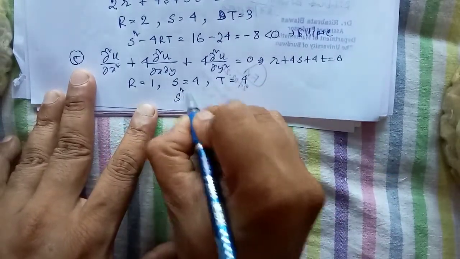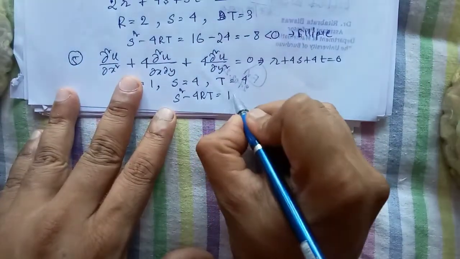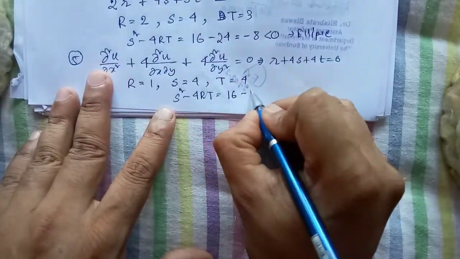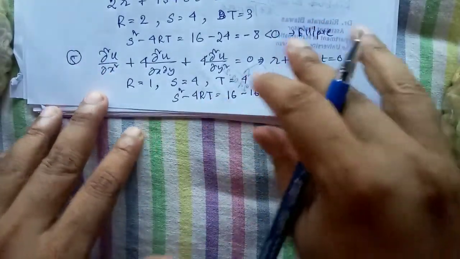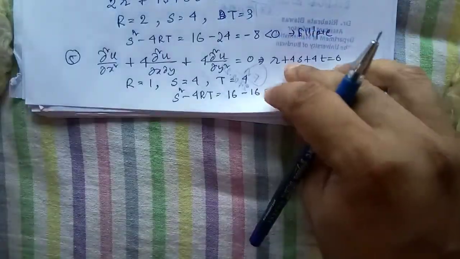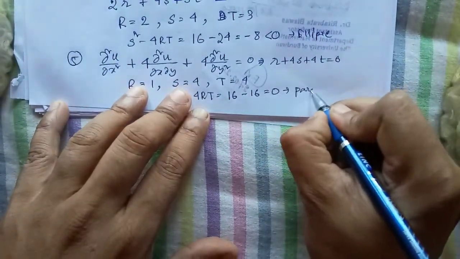So your s² − 4rt turns out to be 16 − 16, which is equal to 0, and independent of any x, y, for the whole domain we can write this to be a parabolic one.